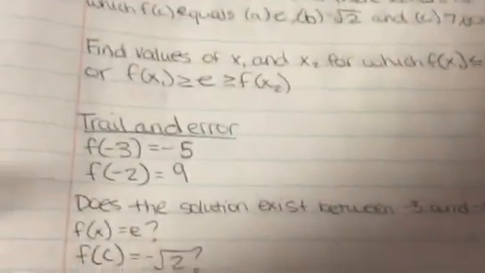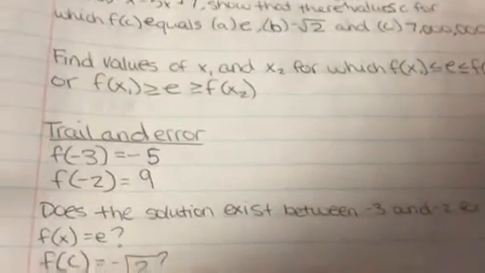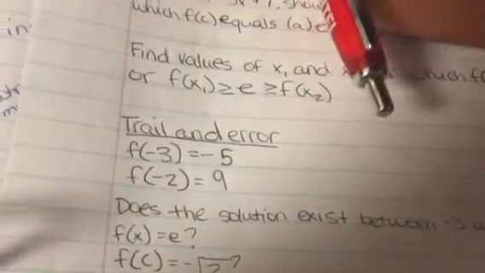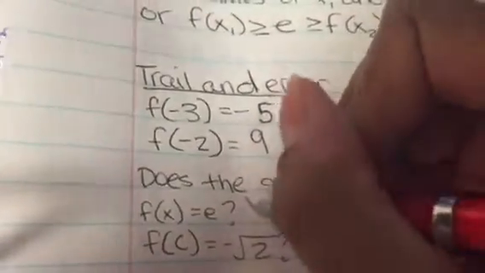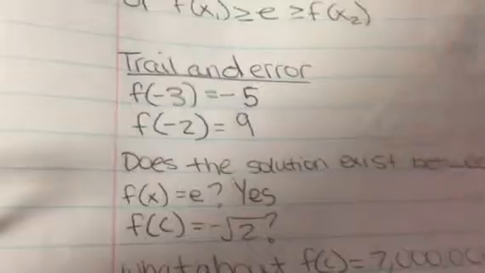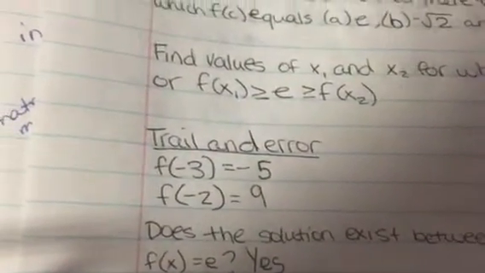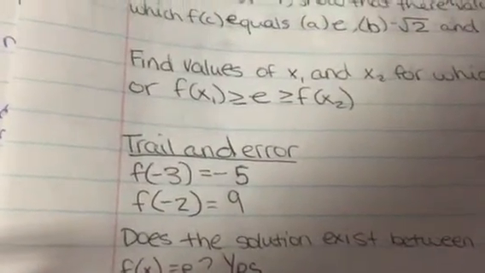Okay, does a solution exist between negative 3 and negative 2 for f of x equals e? And the answer is yes, because f of negative 3 is less than e, less than f of negative 2.